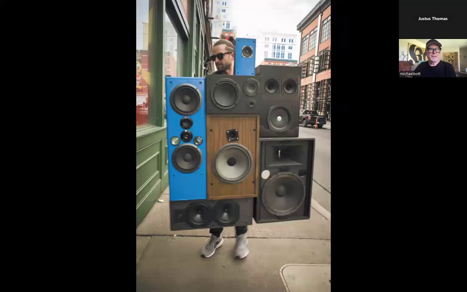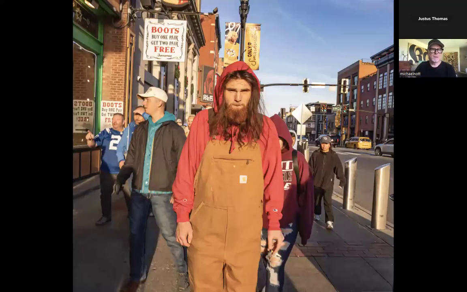This is a guy who was moving some decoration into one of the honky tonks. He had all these speakers. Again, I keep my eye out ahead, so you're looking at what's coming. I saw him coming down the street, and it gave me time to get in position and get the shot. Again, late afternoon, golden hour. This is an example of this great light that comes out.